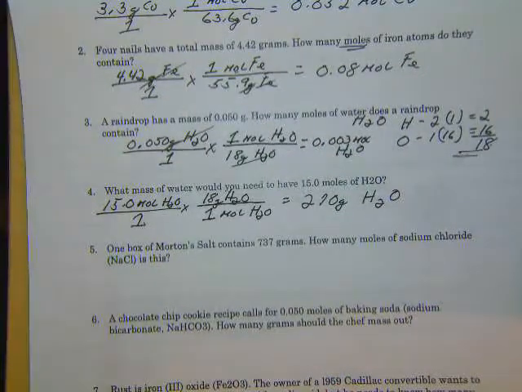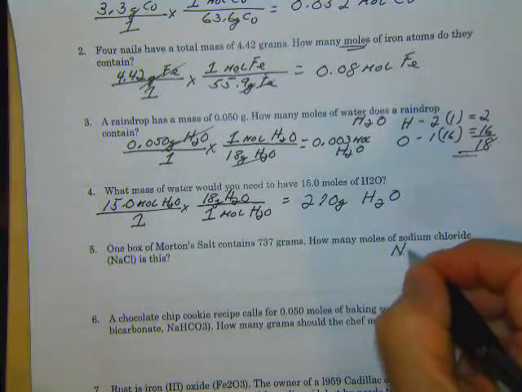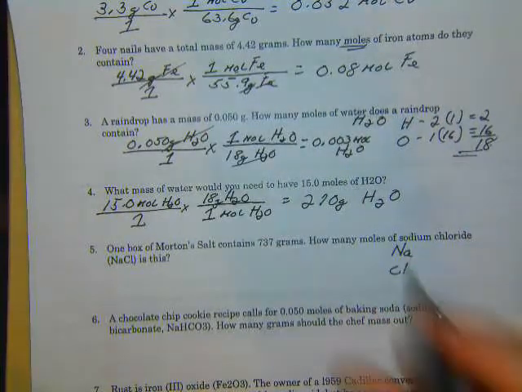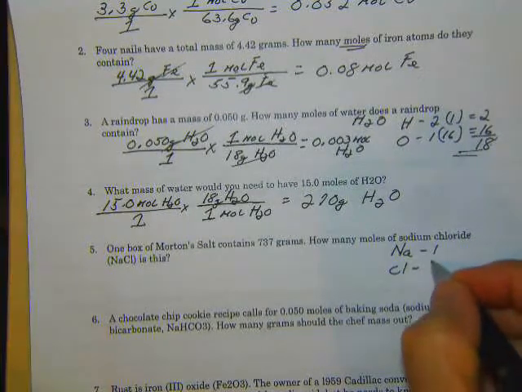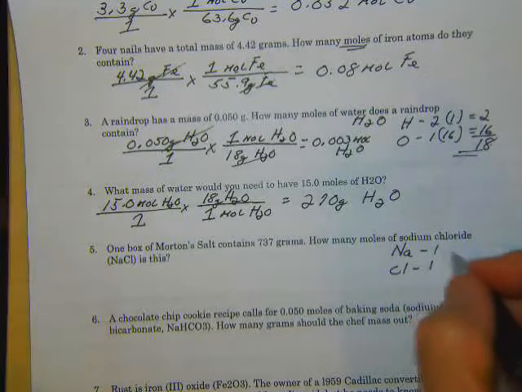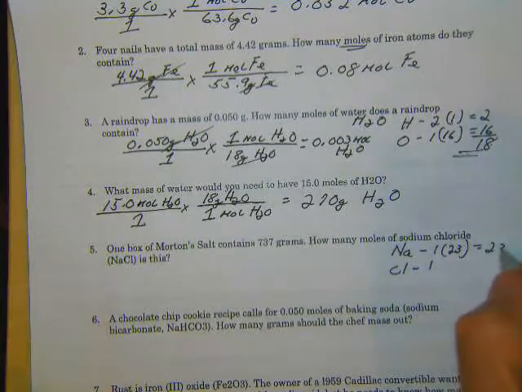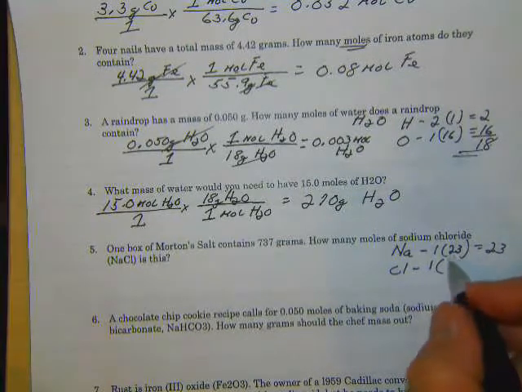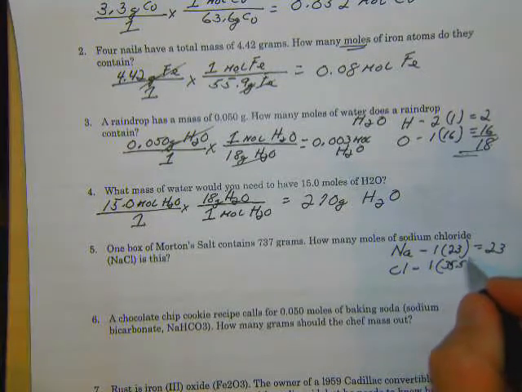Let's look at question 5. 1 box of Morton salt contains 737 grams. How many molecules of sodium chloride, NaCl, is this? Again, for sodium chloride, you need to find out the formula mass in this particular case. So we have 1 chlorine and 1 sodium. Sodium has a mass of 23, so that's 23. Chlorine is 35.5. Again, you go to your periodic table to get this.